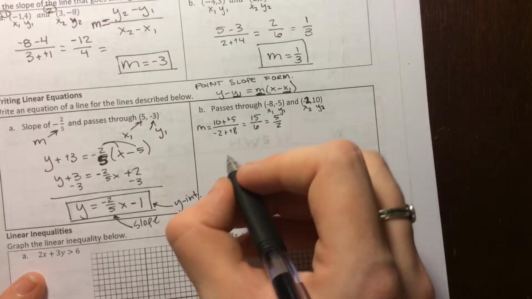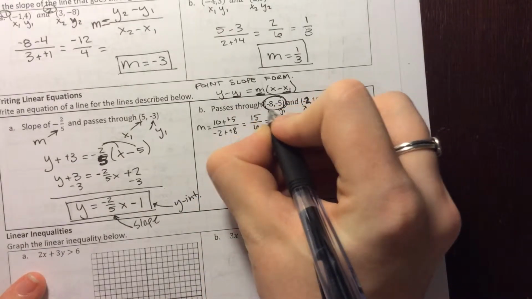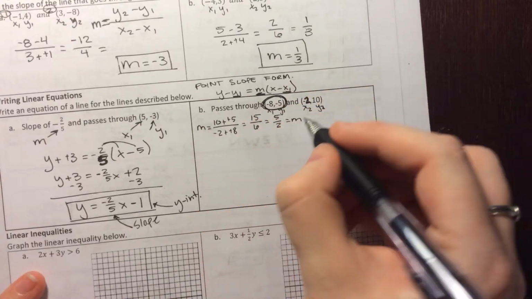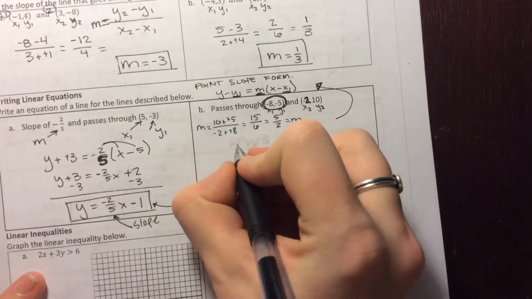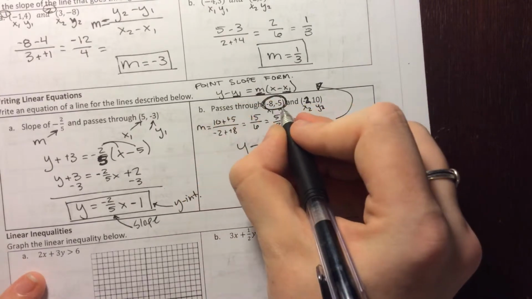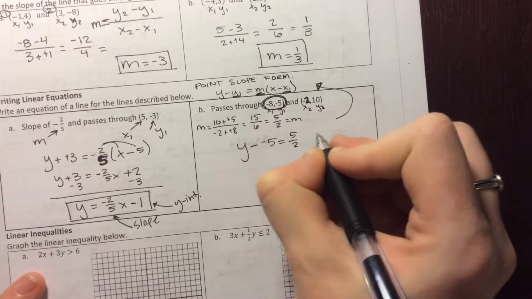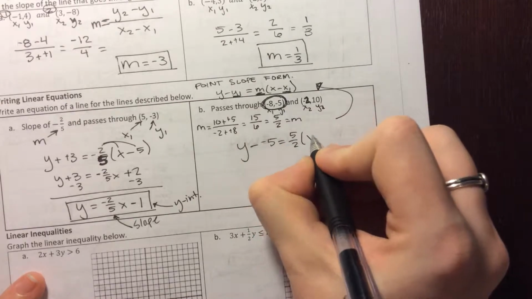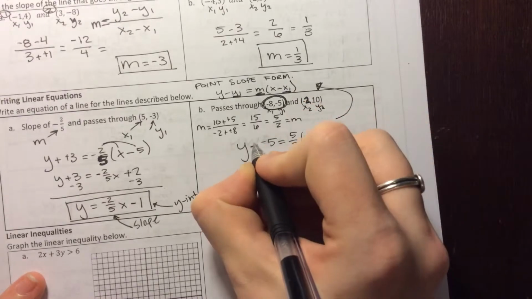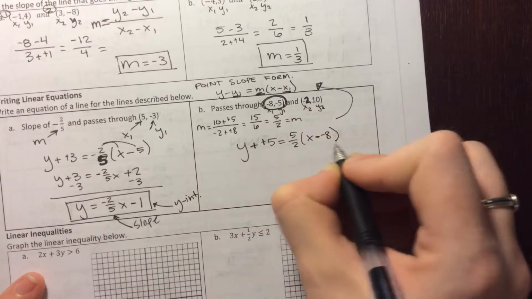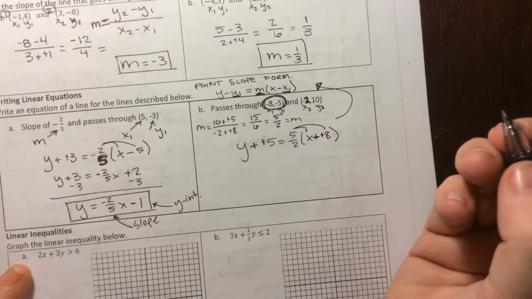Okay, from there, that's your slope, and then we can choose one point. We could choose this point if we wanted to. We're going to plug it into the point slope form. Okay, so I have y minus y1, which is the negative 5, equals my slope 5 over 2 times x minus x1, which is a negative 8. Anytime you subtract a negative, you can change it to a positive. So I'm going to change both of those to a positive, and I'm going to distribute.